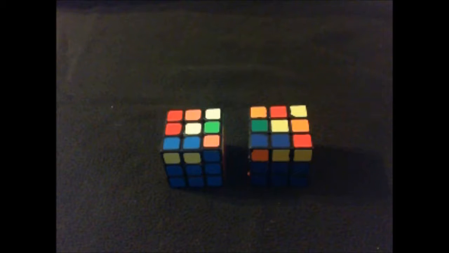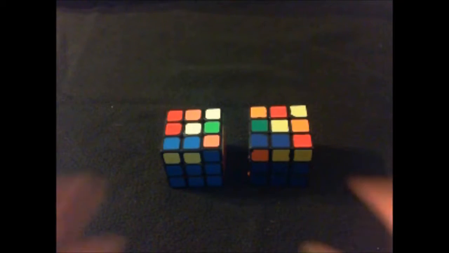Pattern 4 is a combination of the pattern 2 algorithm and the pattern 3 algorithm. If you perform the pattern 2 algorithm, you'll make the pattern 3, then perform the pattern 3 algorithm, and form the cross. If you do the pattern 3 algorithm first, you'll end up forming pattern 2, then do the pattern 2 algorithm, and you'll form the cross.